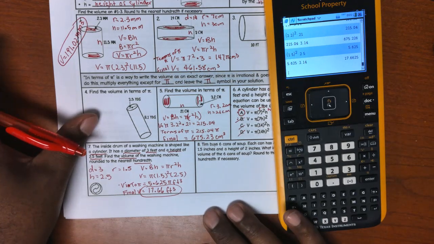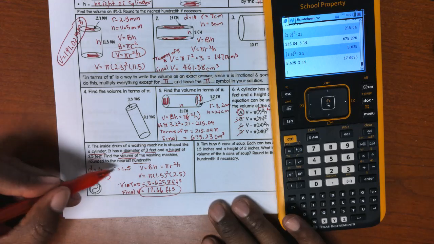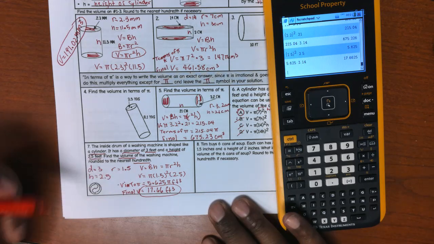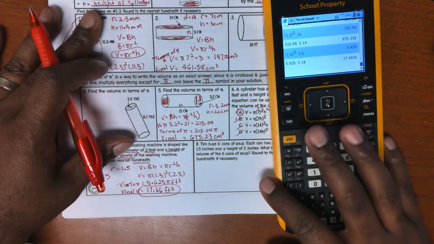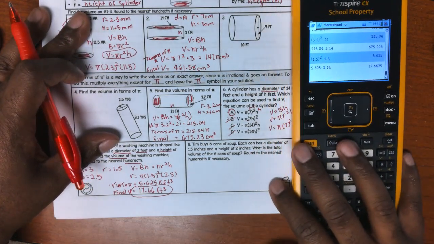Once again, when in doubt, you can always draw a picture, but we could also take the information they gave us and plug it into the formula. So let's look at the next one, and then we'll do a couple more word problems that involve working backwards. So we have number 8.